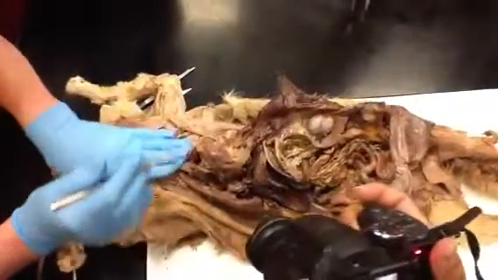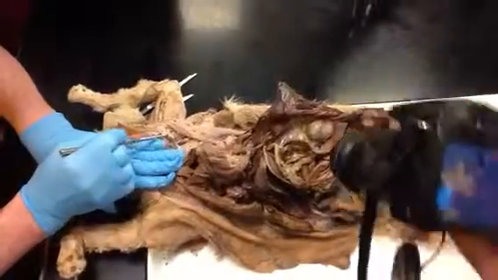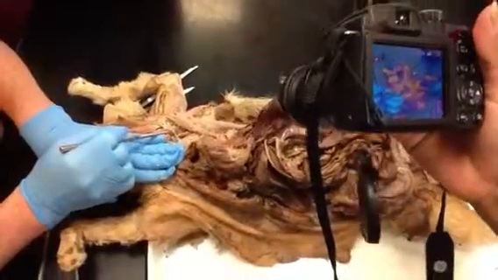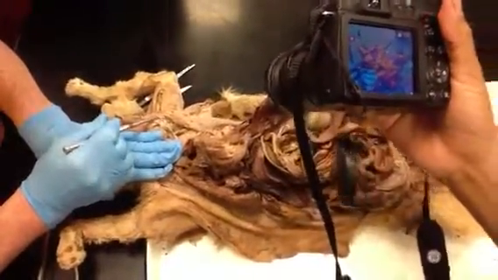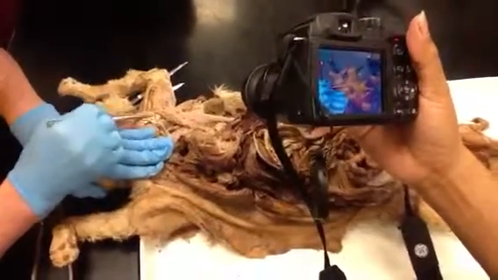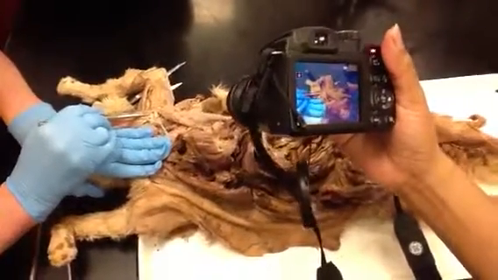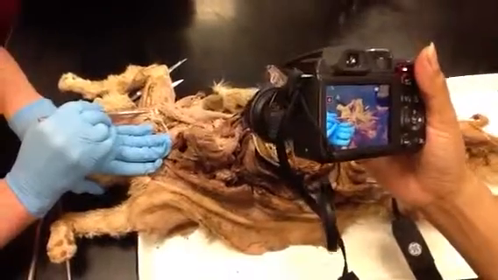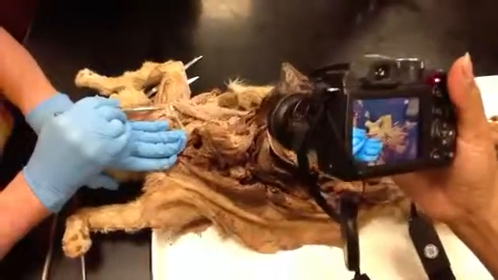From subclavian, you're going to axillary. From axillary, you'd go to brachial. Those are the veins that are going to be in the thorax.